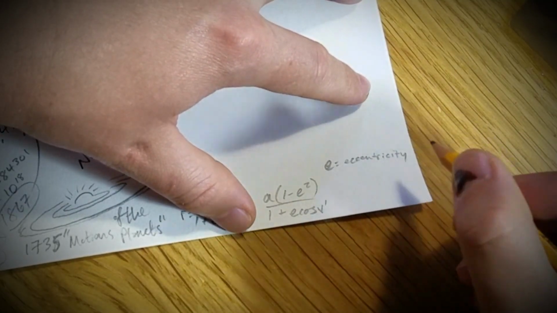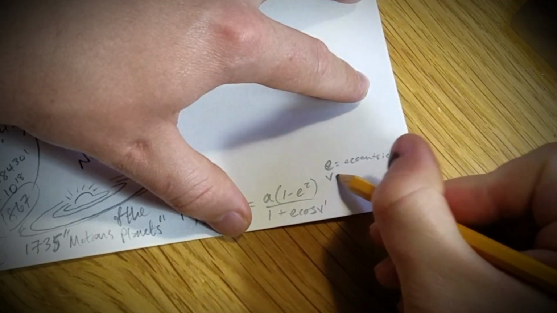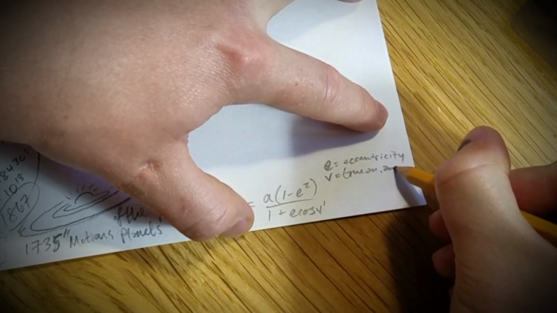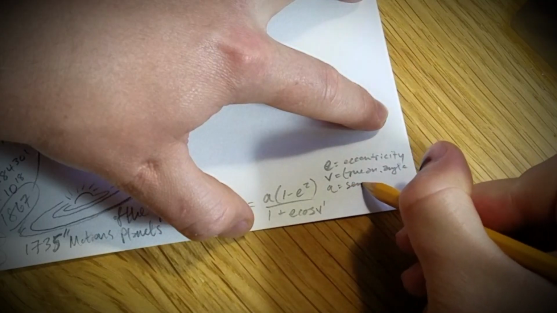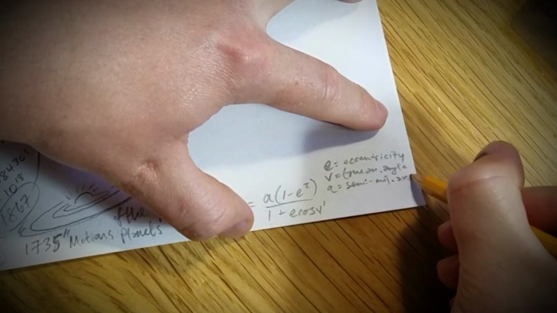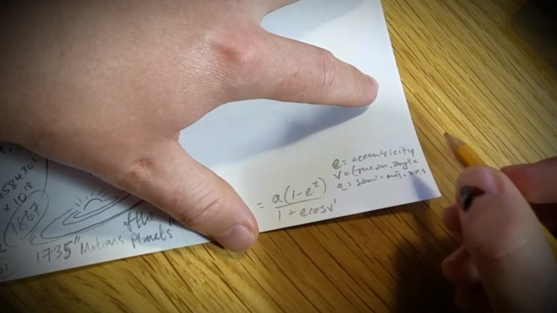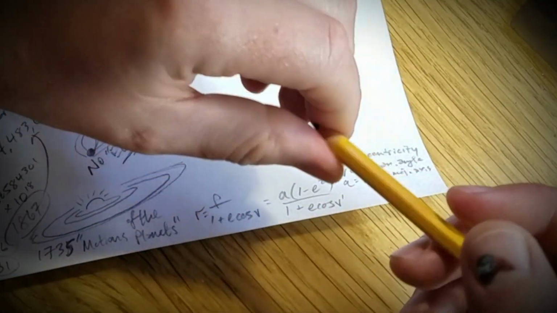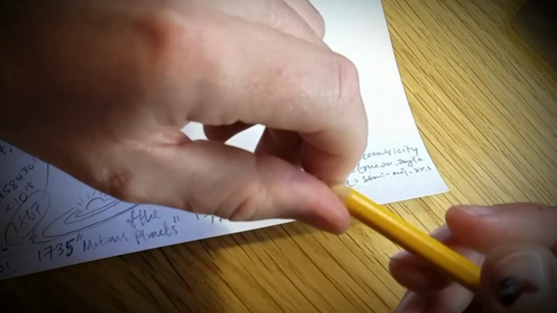V is the true anomaly angle. A is the semi-major axis. P is the semi-latus rectum. You guys might know that from Algebra 2, doing conic sections.